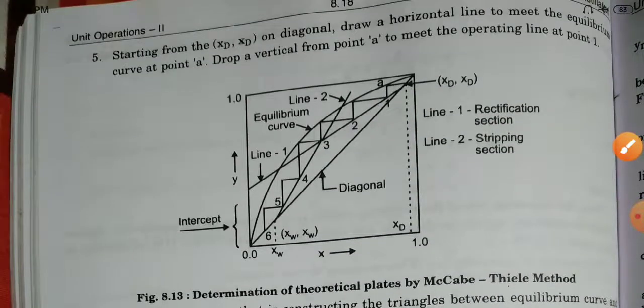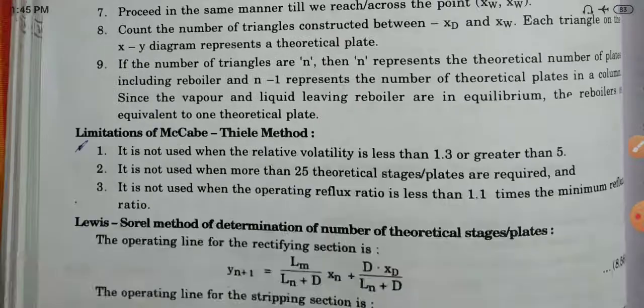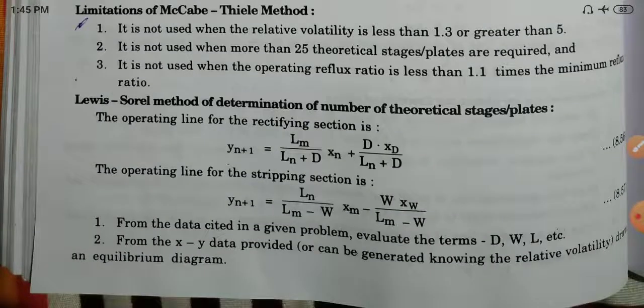We saw these sections graphically. From the data stated in the given problem, evaluate the terms D, W and L etc. From the x-y data provided, or which can be generated knowing the relative volatility alpha, draw an equilibrium diagram.